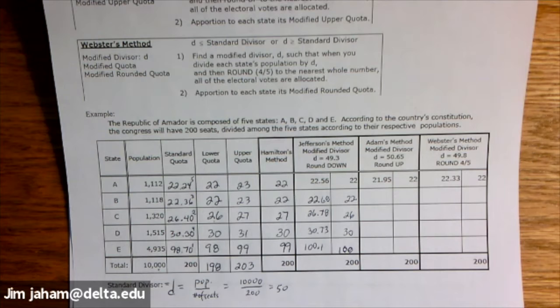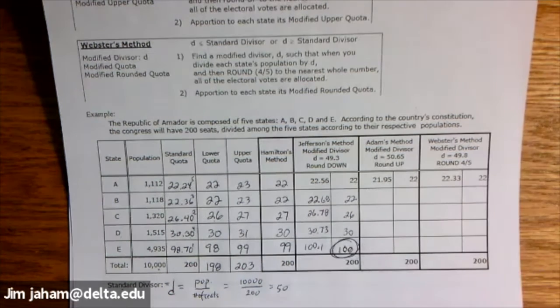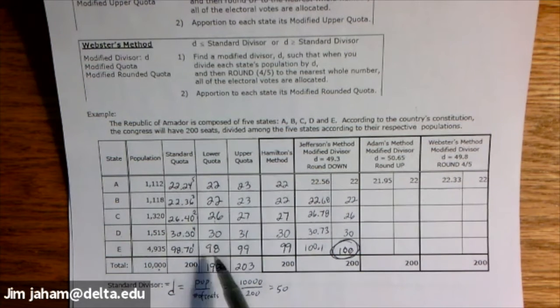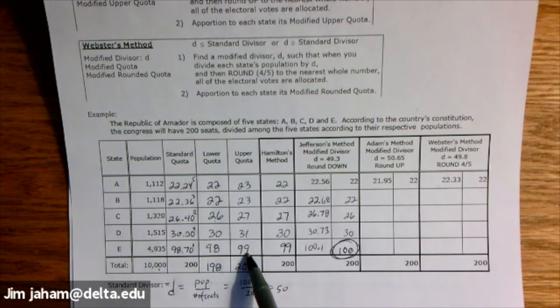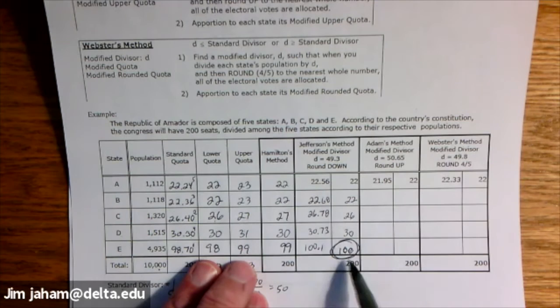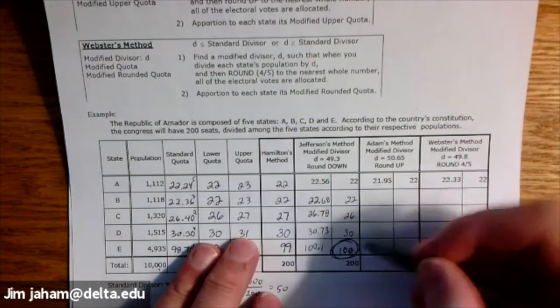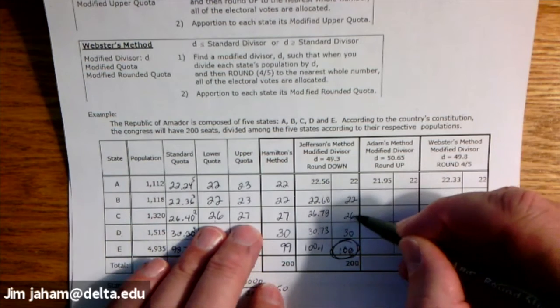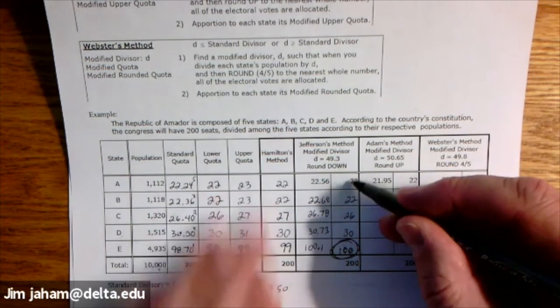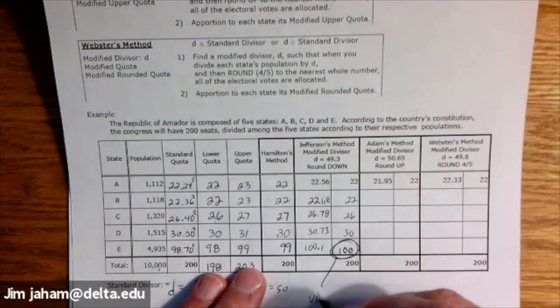Now, Jefferson's method was not approved by a lot of folks because of what you see here. We said back here that, to be fair, we don't want to give someone more votes than they deserve. So they should either receive their lower quota or their upper quota. And you can see, using Jefferson's method here, that state E actually had more seats than their lower or upper quota. Every other state had 30 or 31, 26 or 27, 22 or 23, 22 or 23. But this one is one we would say violates the quota rule.